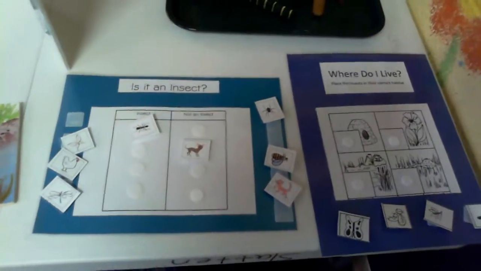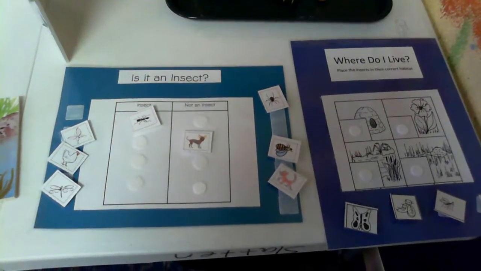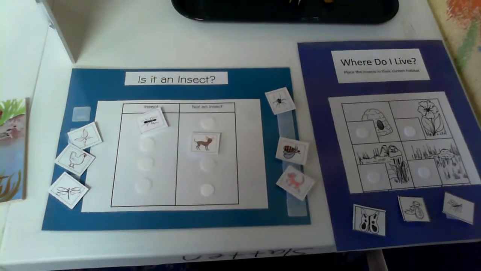And then I also have my activities here that everything is laminated, and these particular ones have Velcro, so the students can use it over and over again.